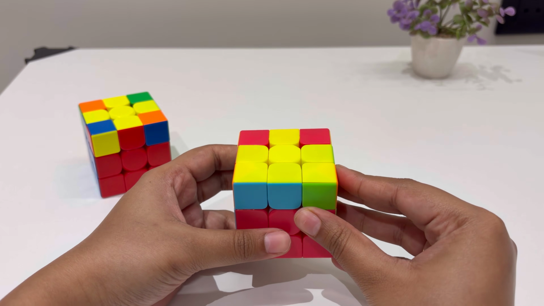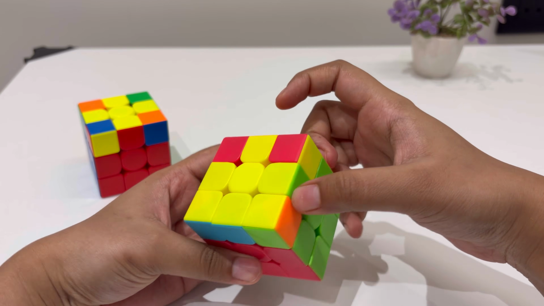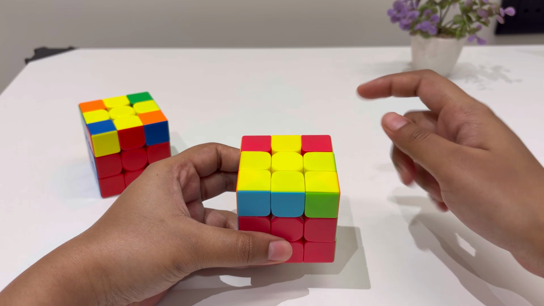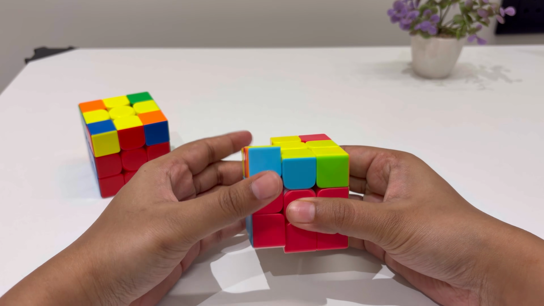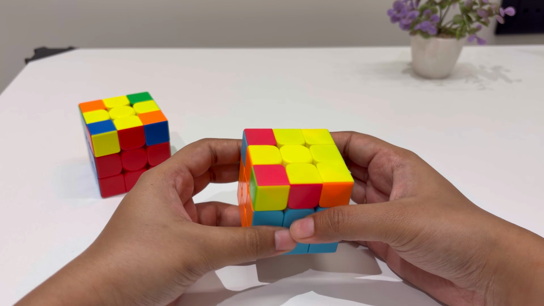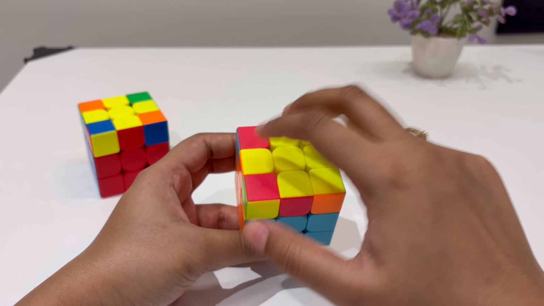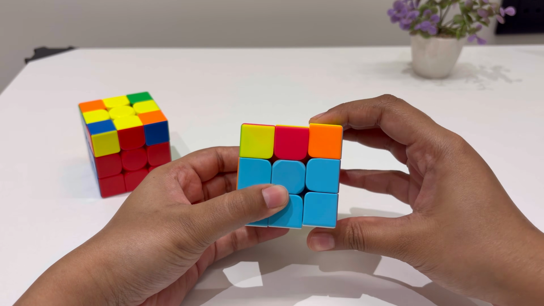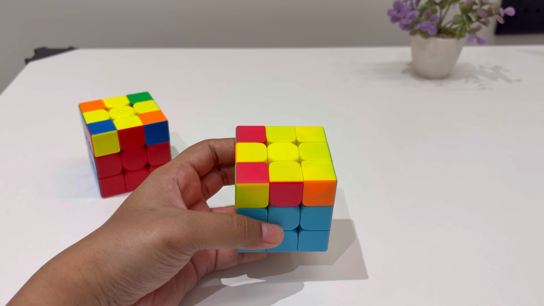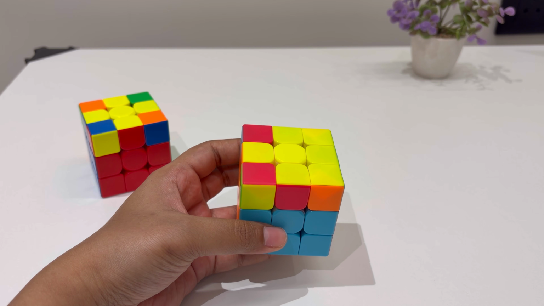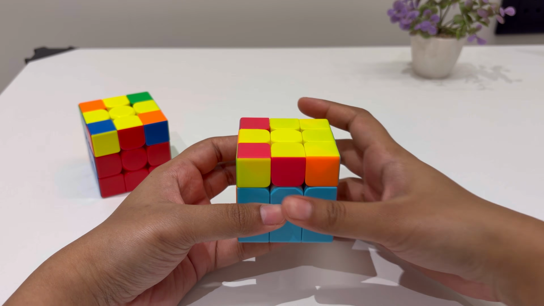But if I hold the cube like this, where these two are at the correct position, I should apply the left one. So let me hold it like this, where these two are at the correct position, and I'll apply the right algorithm. Before applying, I'll just quickly go over what will happen if I do this algorithm.